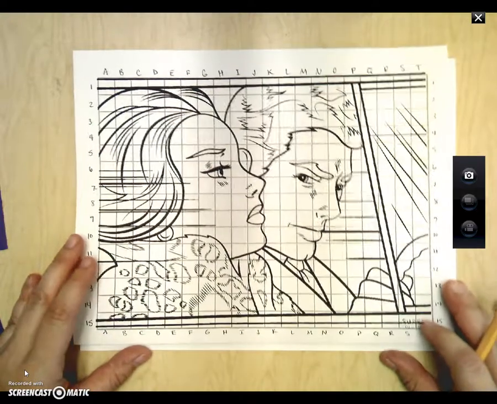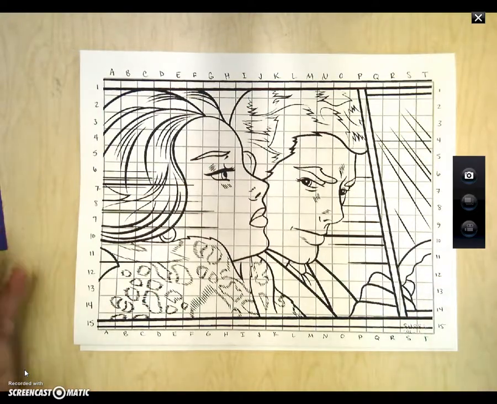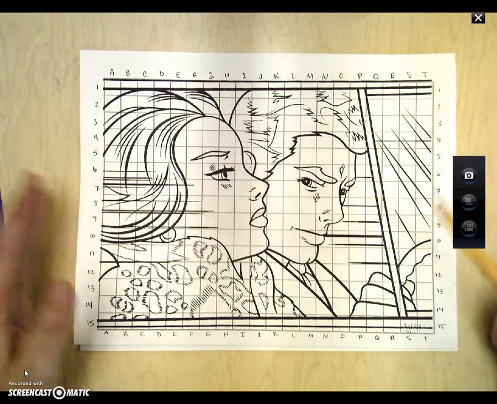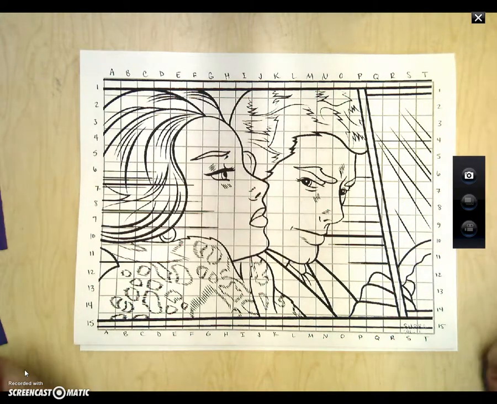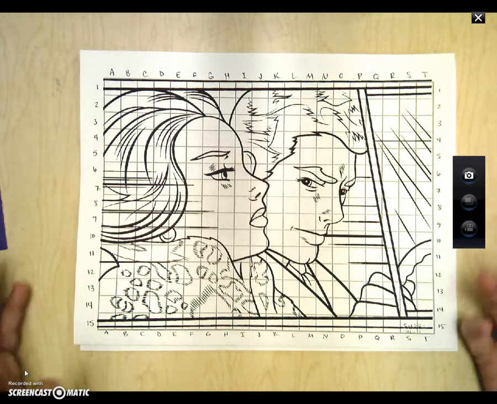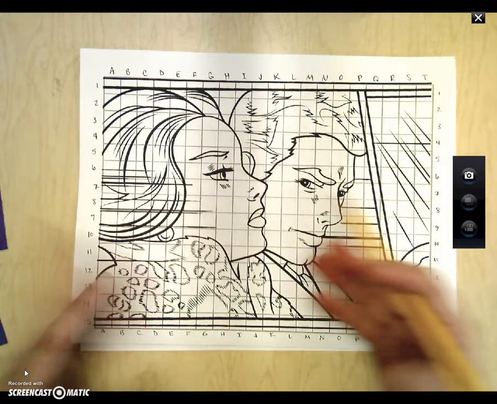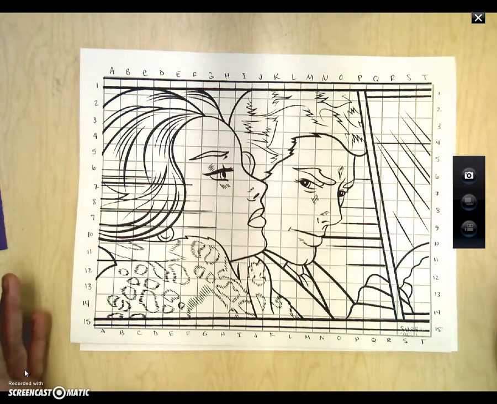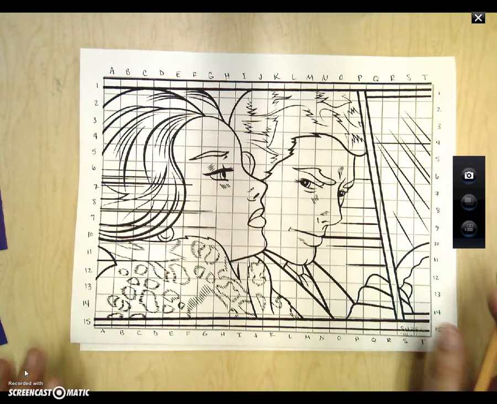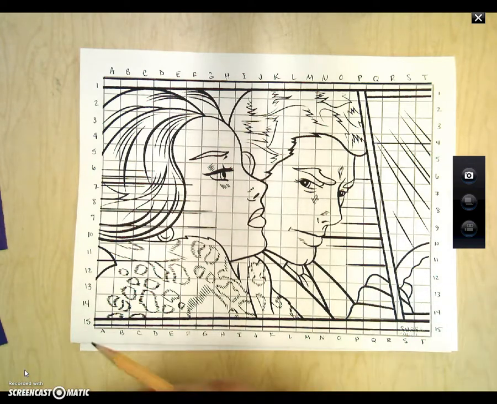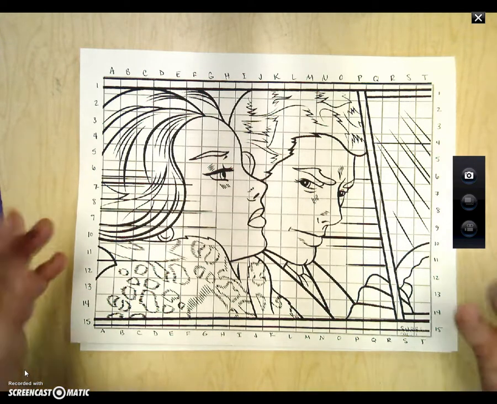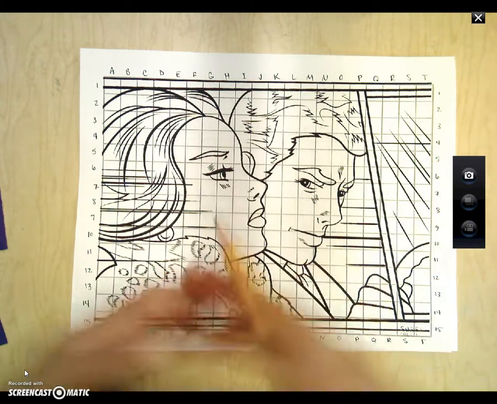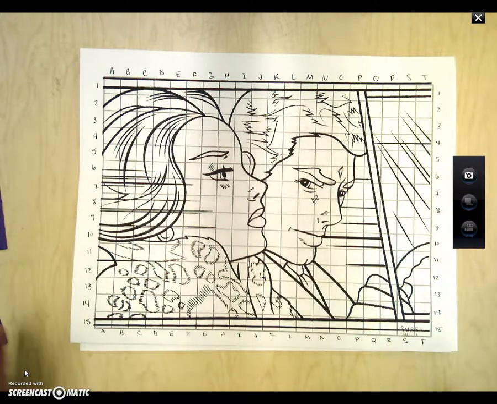Today we're going to look at using the grid technique to transfer one image to another drawing area. And then we're also going to look at how you can use the grid technique to take a smaller image and enlarge it into a bigger area. Now, using the grid technique, what it does is it allows us to break down an image piece by piece so that you aren't overwhelmed by the overall image that you're seeing.